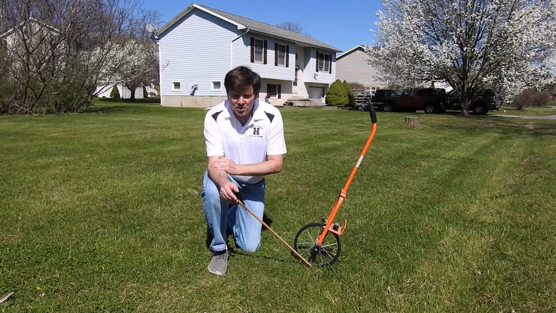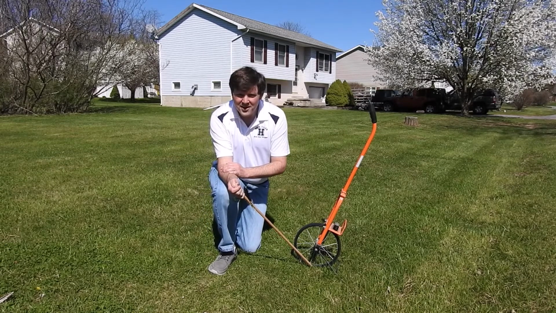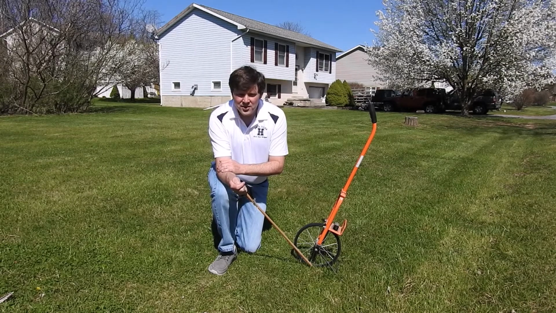So that's the atlatl. Hope you enjoyed seeing that. I'd love for you to have a chance to try this out sometime. Maybe we can work that out for those of you that are my students watching this, and we'll see if we can make that happen.